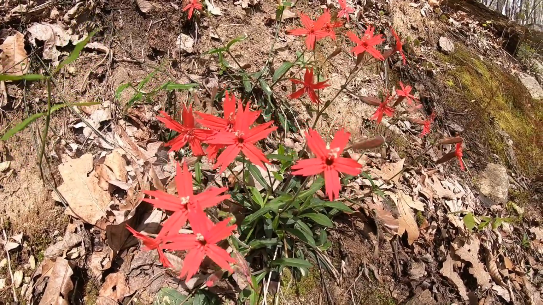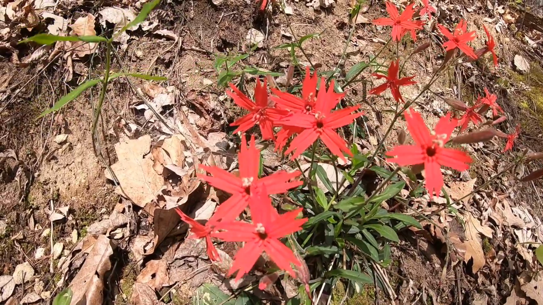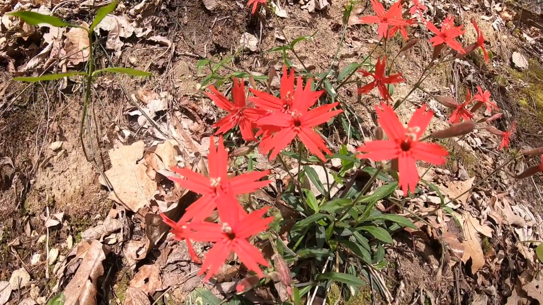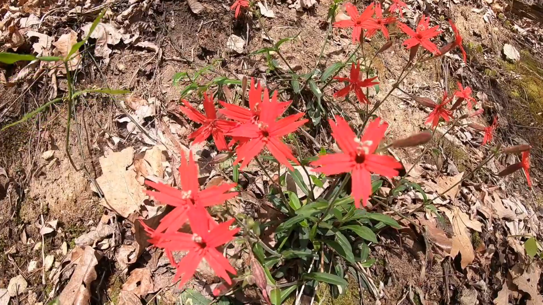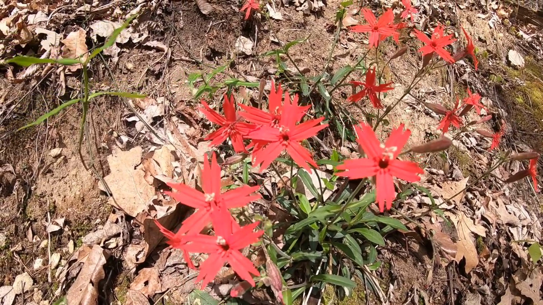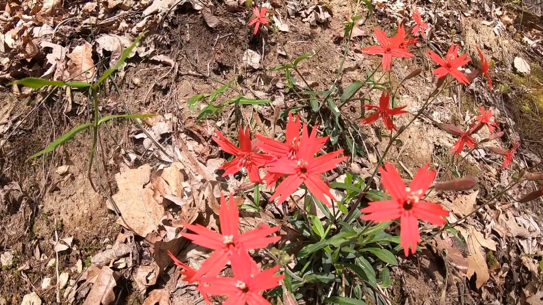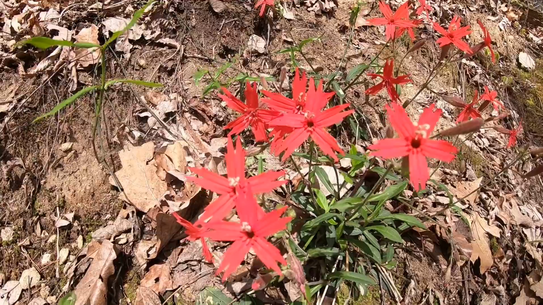Fire pink is called catch fly because it has these sticky hairs on it, and those sticky hairs supposedly used to catch whatever the pollinator would be.